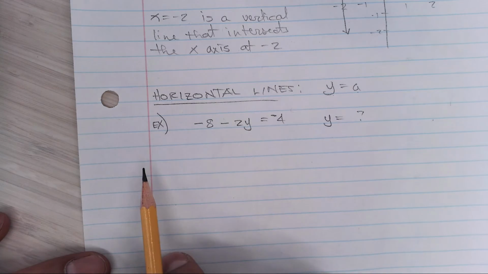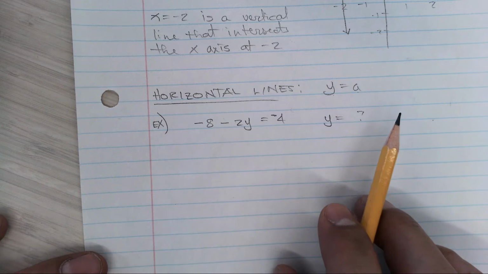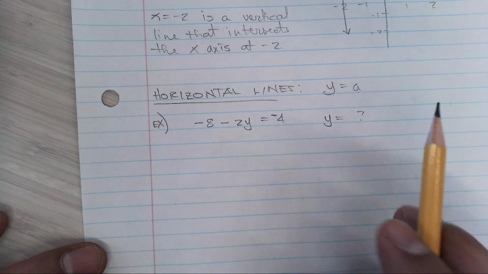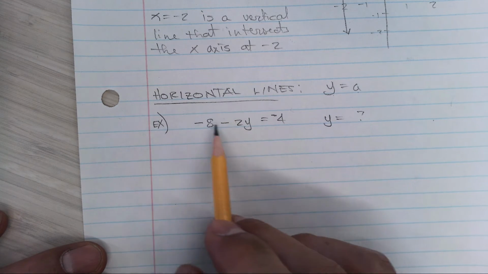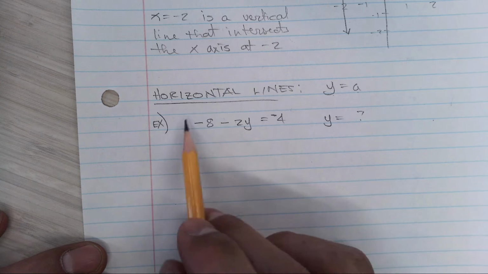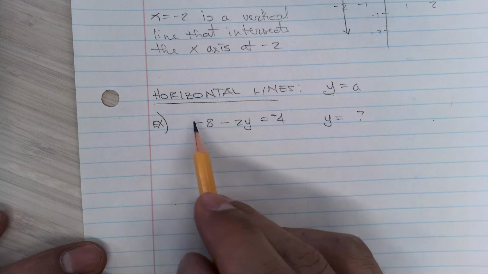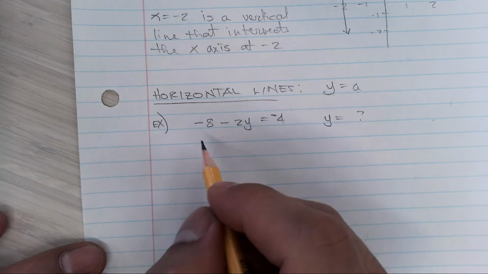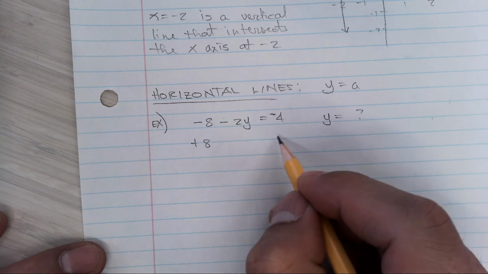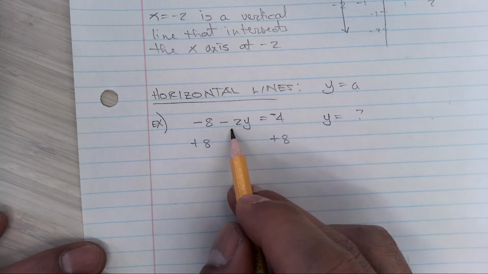Okay, again, this is solving equations. So what do we do first? Well, we got to get rid of this. I sometimes call him the dangler. In math, he's called the constant. So we got to get rid of him first. How do you get rid of a -8? Well, you add 8. If you do it on one side of the equation, you got to do it on the other.